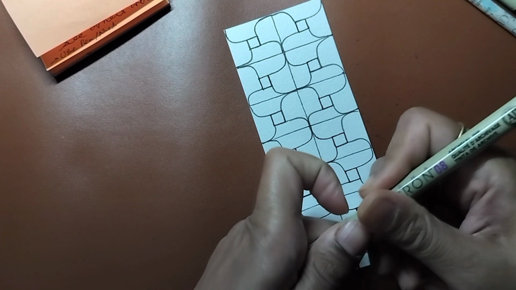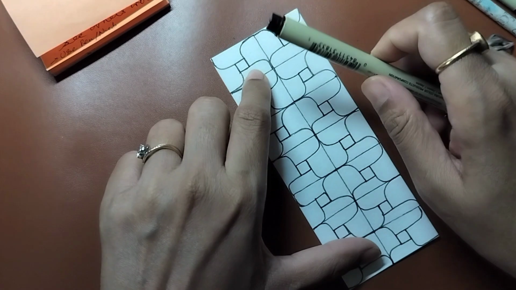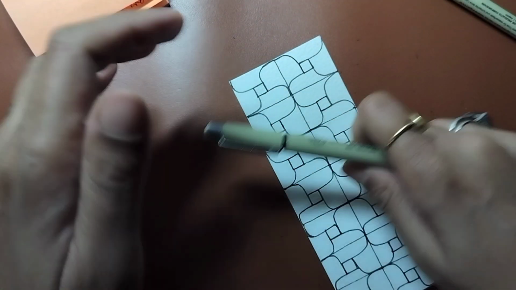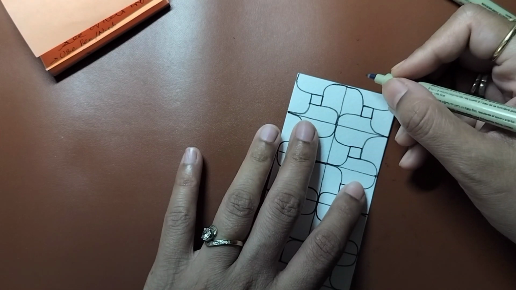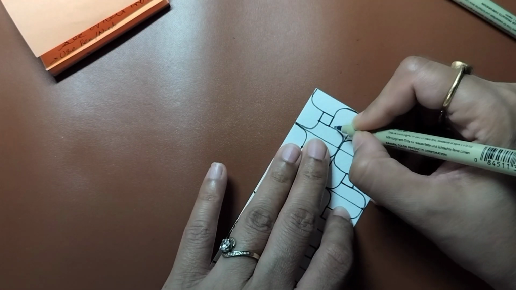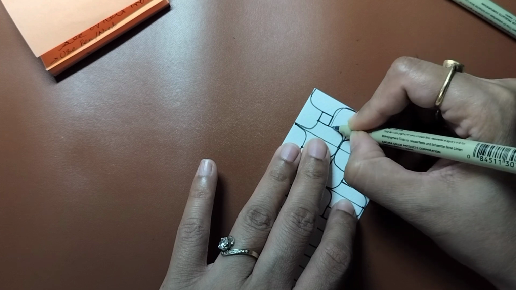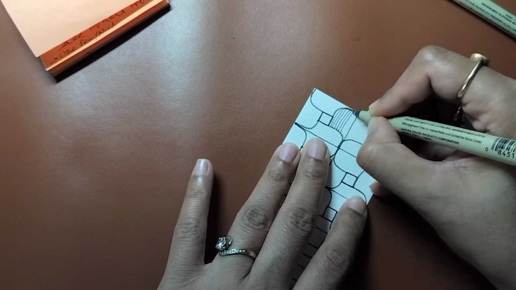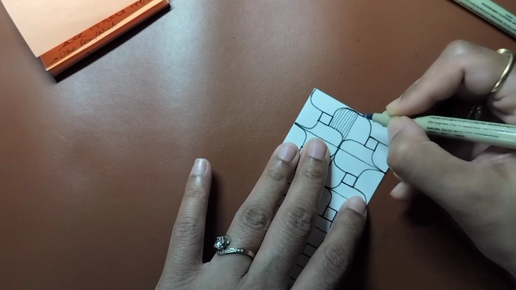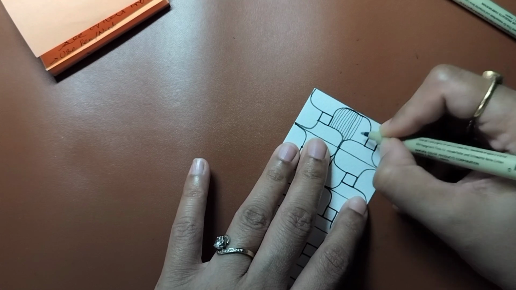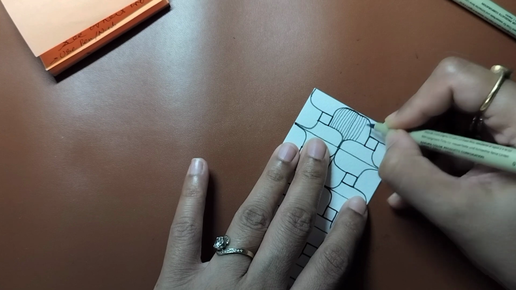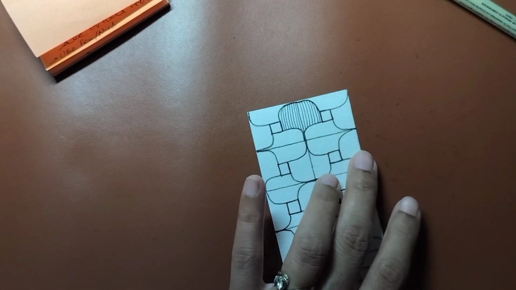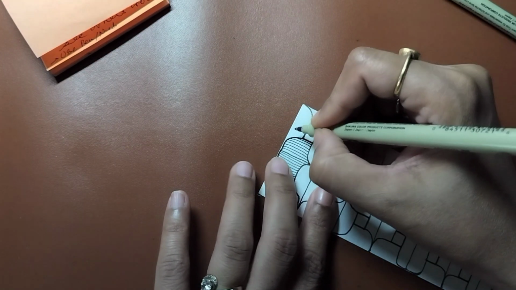Now we have a choice. We can either fill lines inside these. You can switch your pen to a little finer nib. Now I'm using my pen and I'm going to draw further lines inside. Now what you can do is just add further lines. You can also break the lines to add highlights. And now I'm adding the lines in a continuity, covering the U from one end to the other, like this.